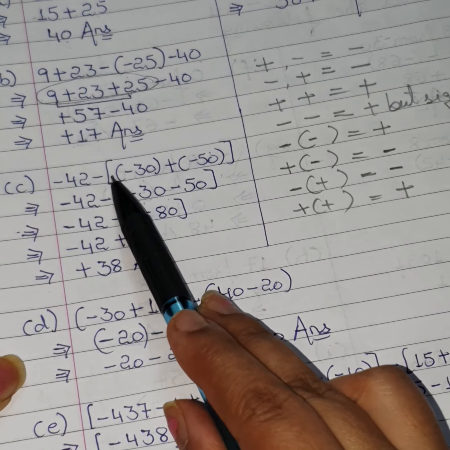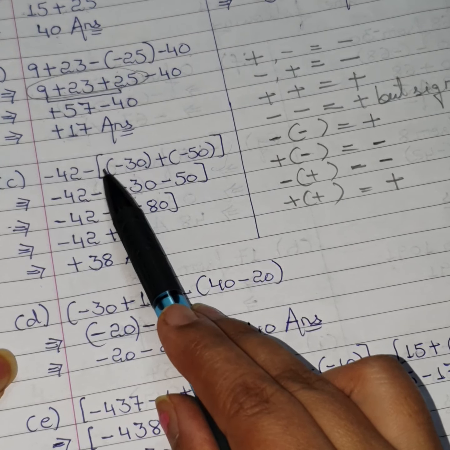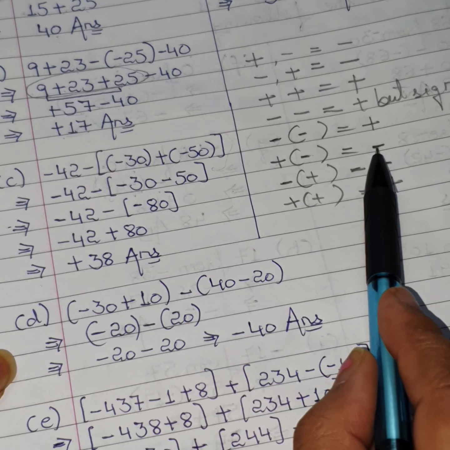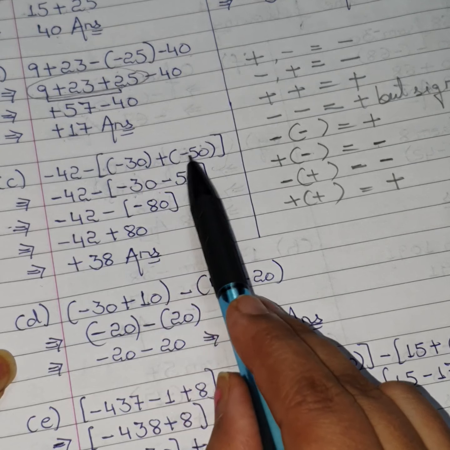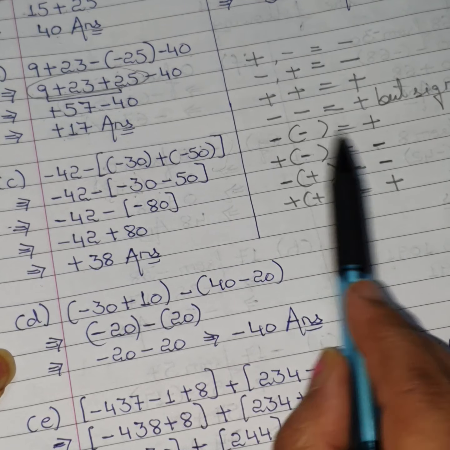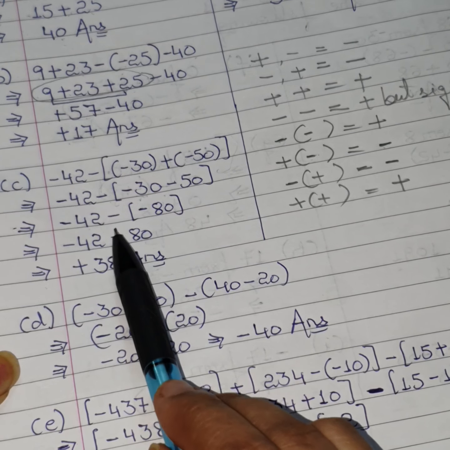Outside the bracket plus is there, no sign. If no sign, then you always consider it as plus. So outside the bracket plus is there, inside the bracket minus is there. So plus minus will give you minus. That's why minus 30. Here also plus outside the bracket and minus inside the bracket. So minus only. So minus 50. Okay. So minus 42. Minus will come as it is.